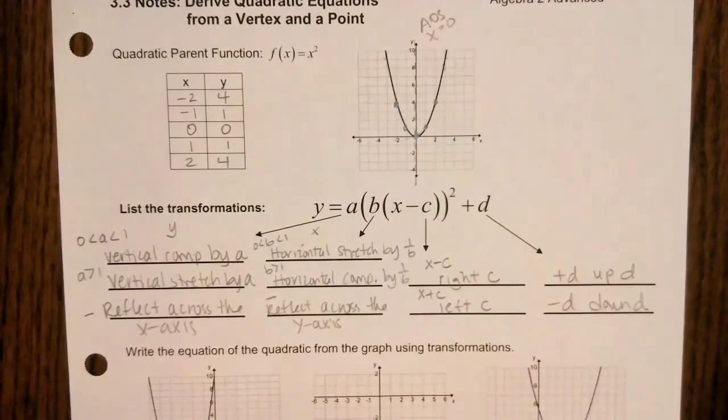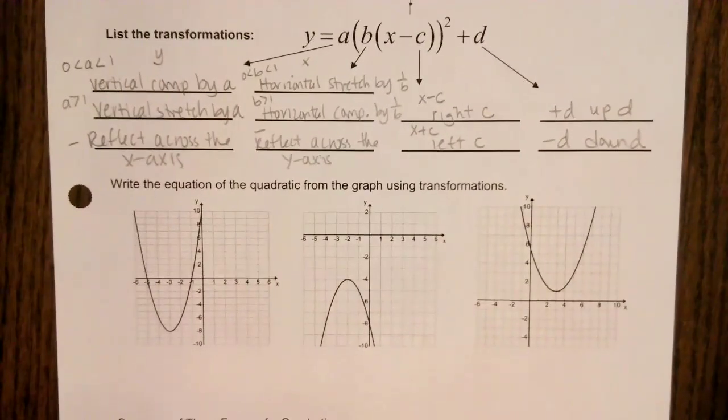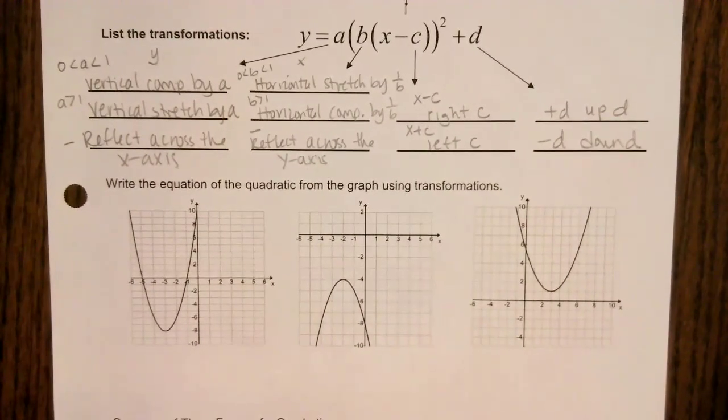Knowing these transformations is crucial really for the whole year's work that we're going to do with all the different functions, and then again in your following math classes. But you want to know these transformations. It helps you with graphing and it helps you with writing equations. So we're going to look at these three graphs down here, and we're going to use what we know from the equation to write the equation of the quadratic.